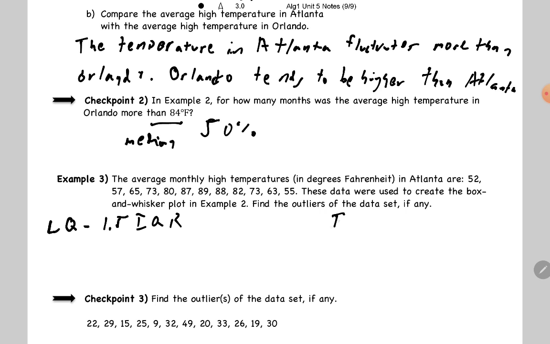The interquartile range is found by taking your upper quartile and subtracting your lower quartile. Okay. So if you find a number that's less than the lower quartile minus 1.5 IQR, then it's an outlier. Or if you find a number that's greater than the upper quartile plus 1.5 IQR.